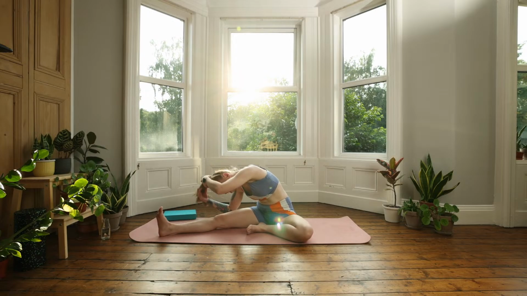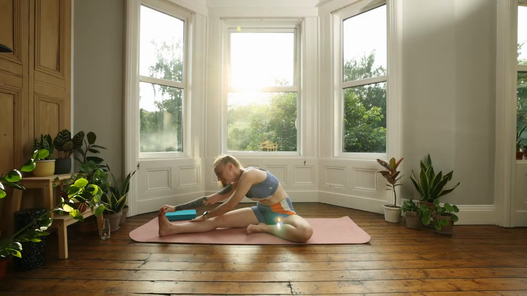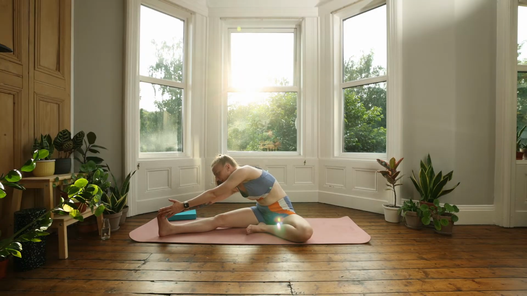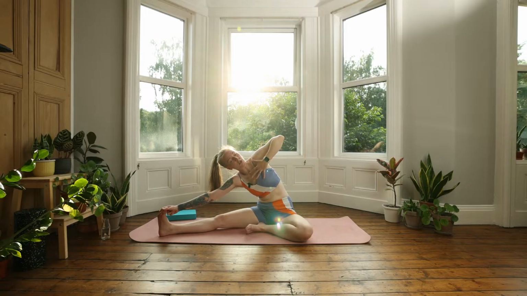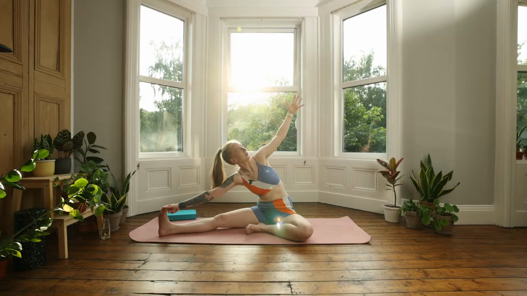Beautiful. So from here, right, we find our anchor point, toe, ankle, calf, wherever you're at. And we're gonna draw up the arm towards our heart. Twist that shoulder, right? So open and then release the hand.